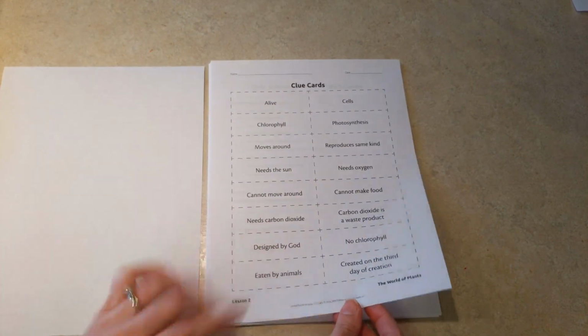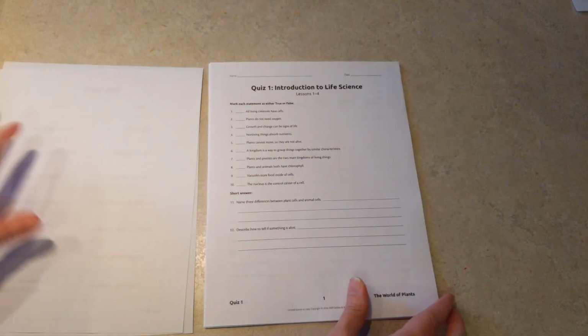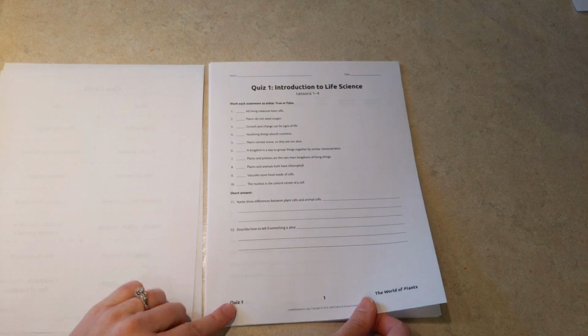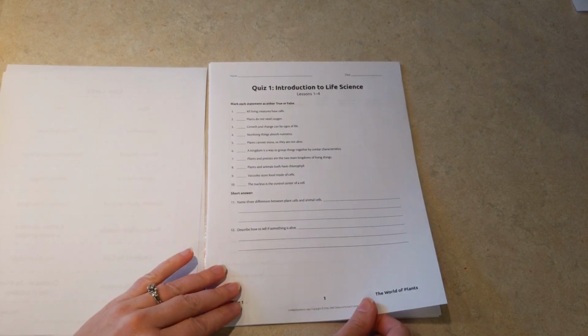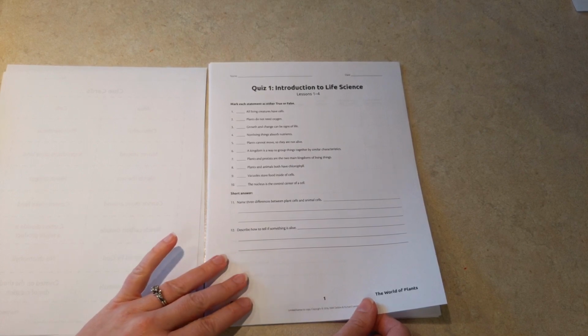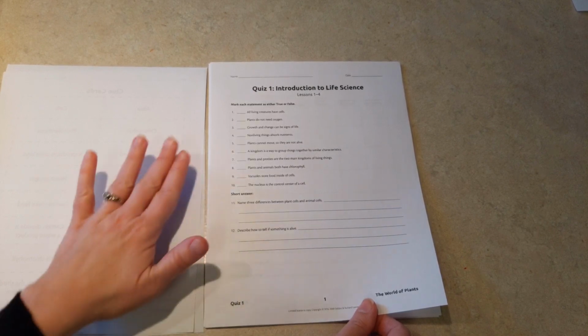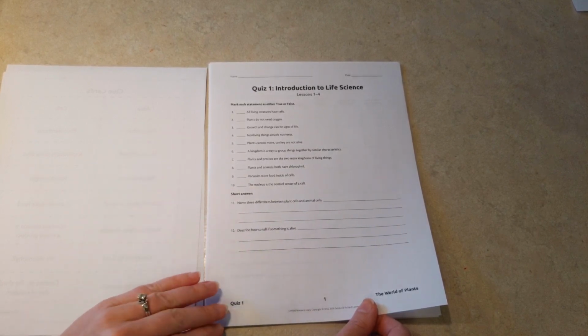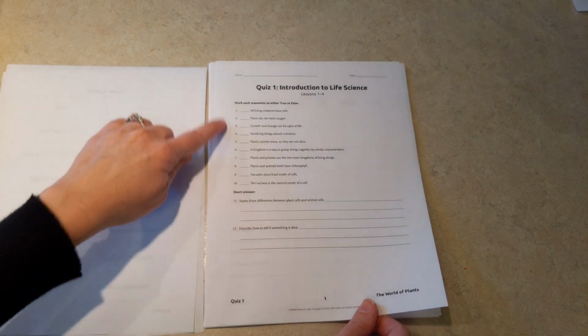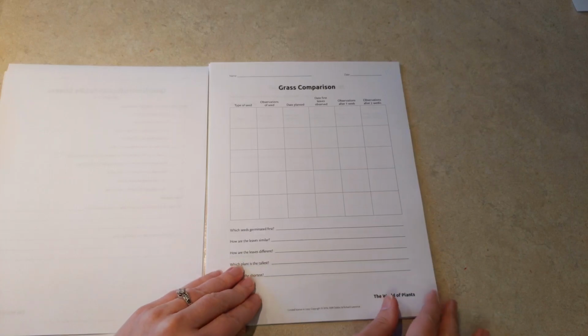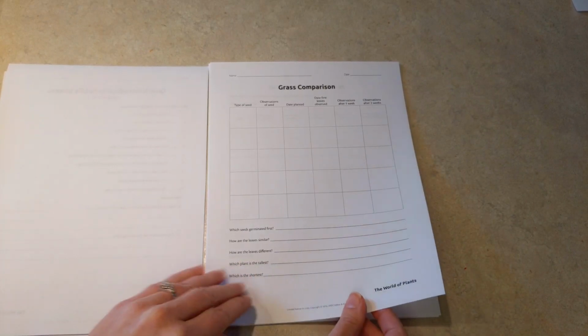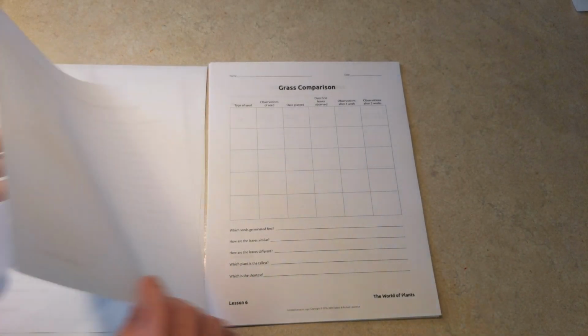There is a game here that they'll cut out the cards. This is a sample of the quiz. This will be after the first 4 lessons. Masterbooks does schedule a separate day for quiz, and so they won't have a lesson in addition to this. They'll just take their quiz on that day. You can see it's a true, false, and short answer for the first quiz. They do vary the way that they assess as you go. And I'm just going to flip back to this real quickly.